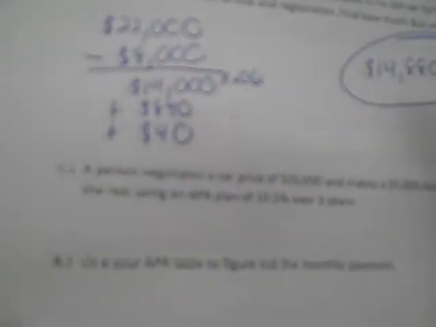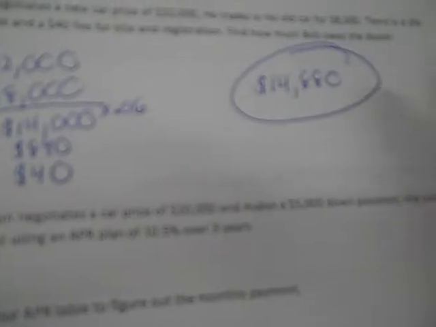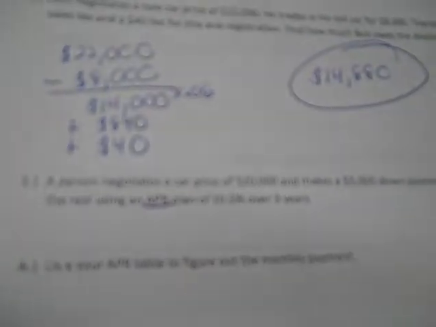Okay, number two. A person negotiates a car price of $20,000. They make a $5,000 down payment. She's going to finance the rest using an APR plan of 10.5% over 3 years. Use your APR table to figure the monthly payment. So I know that APR is proportional, so ratios will work. Now I need to find the automobile page, and that's going to be right here.